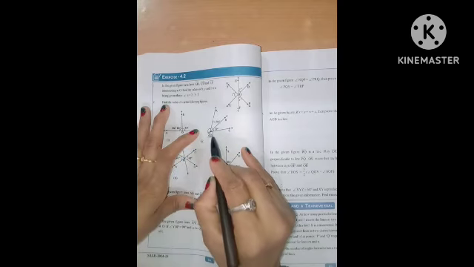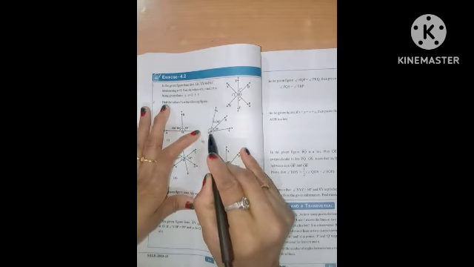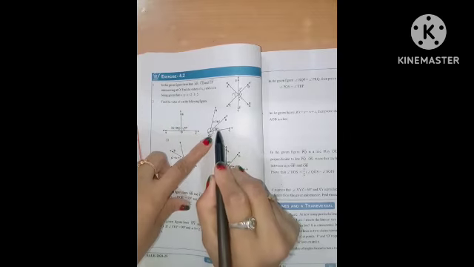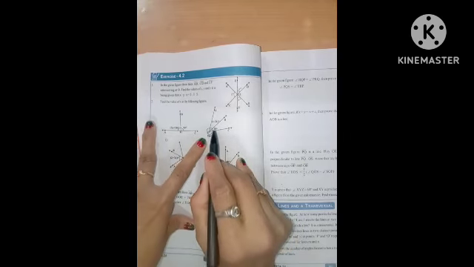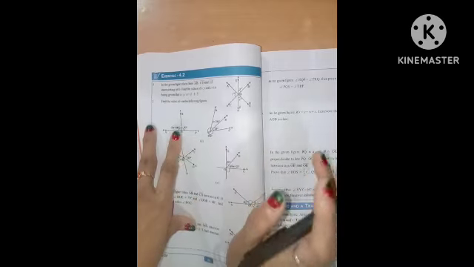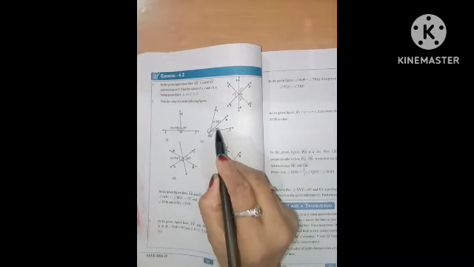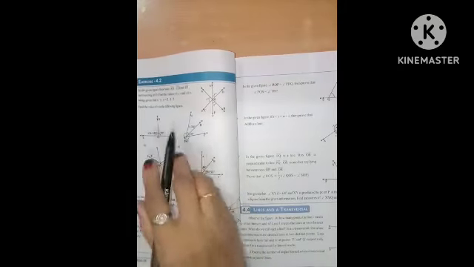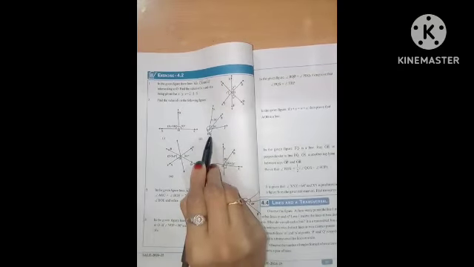How much is the sum? 360 degrees. That is angles at a point, used in this figure only. So these three angles are equal to 360 degrees. How to calculate the x value?